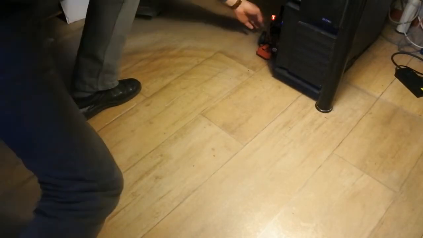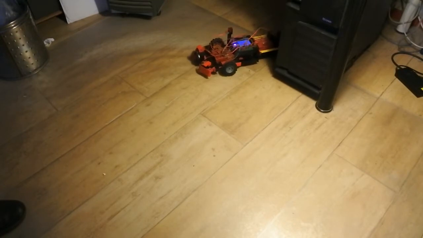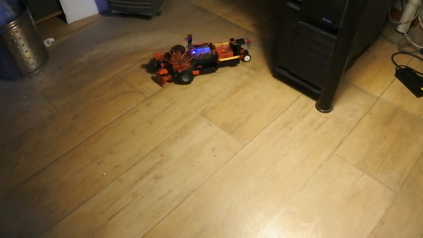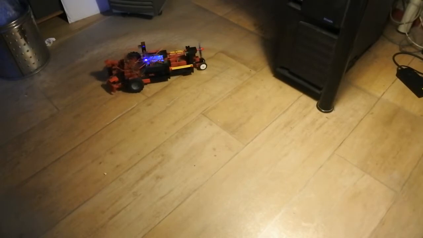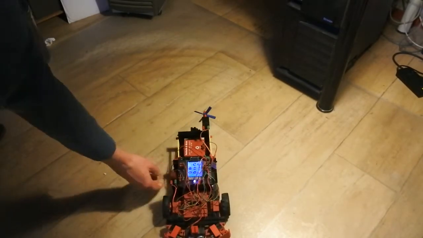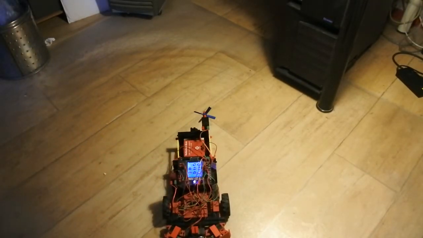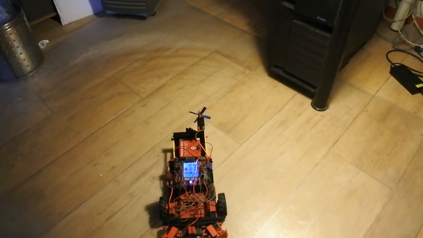Let's see. Okay, that's the propeller. Anyway, that's completely erratic, and I stopped the algorithm. So yeah, not what it should be. That may be clear.